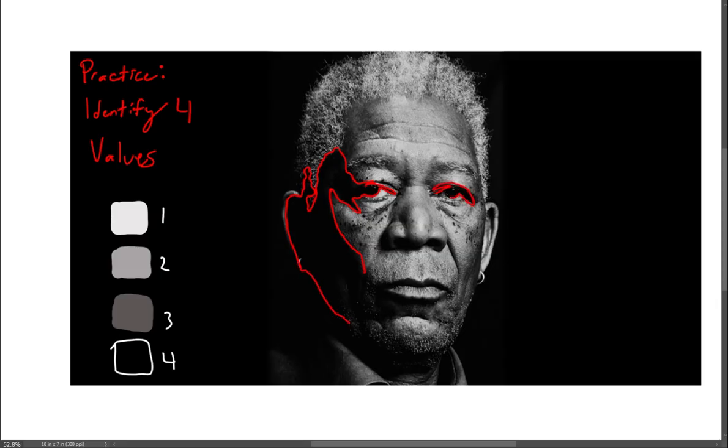So value 1, we've got the highlights. Value 2, we've got sort of these light midtones. Value 3, these darker midtones. And then value 4, these darkest shadows and places where there is no light at all, not even bounce light.